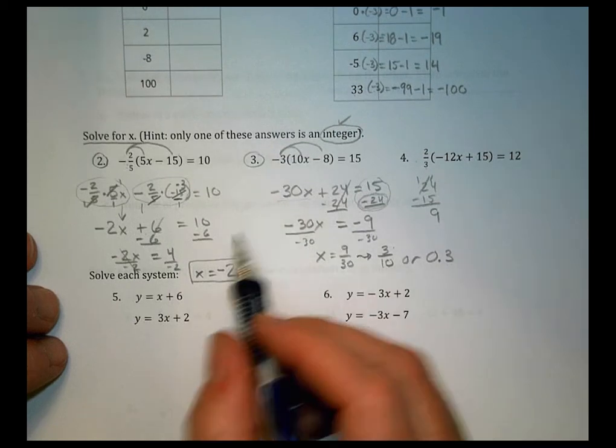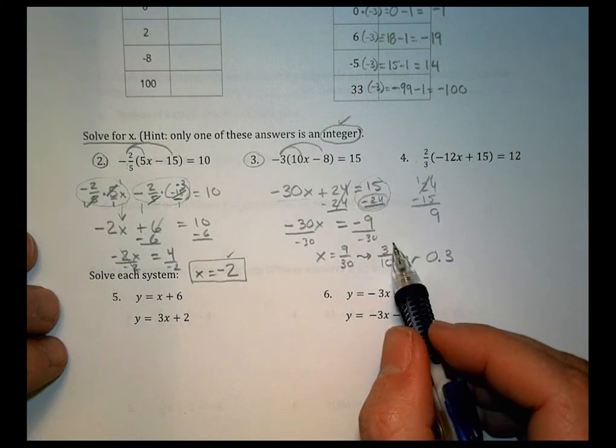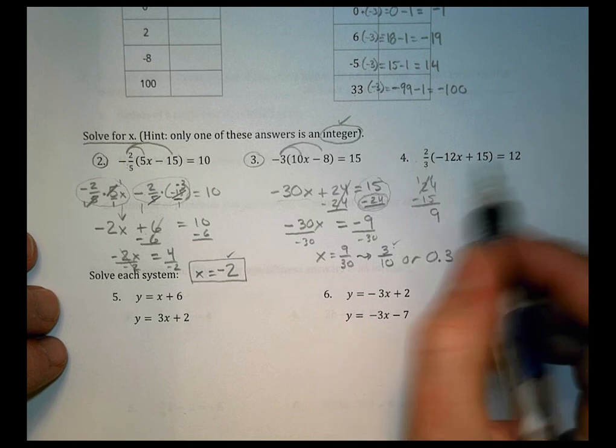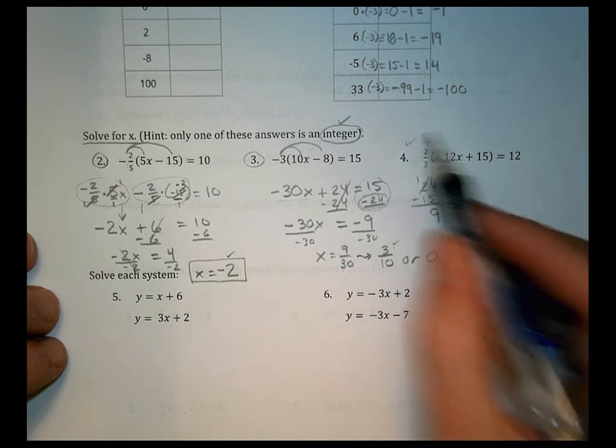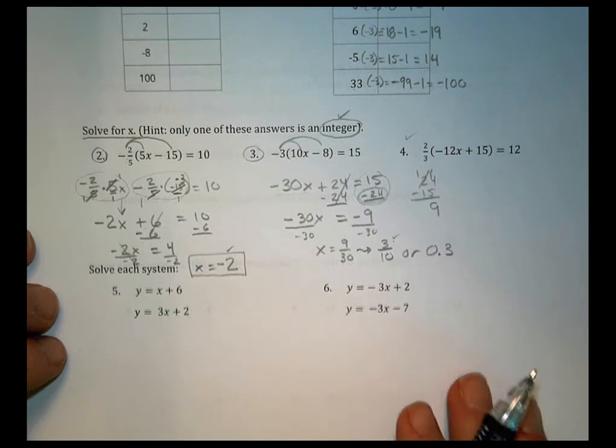Okay, but so far we can see we have one integer and one fraction. So that would mean so far, if this is all right, this should not be a whole number when you do it. Okay, so good luck on that one there.